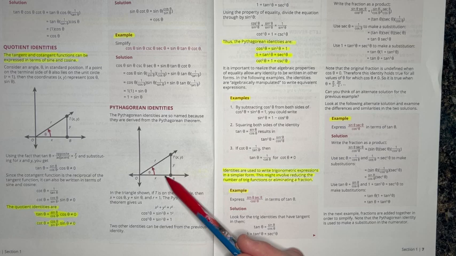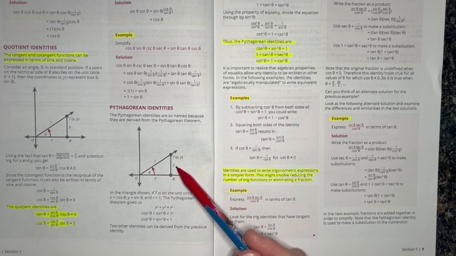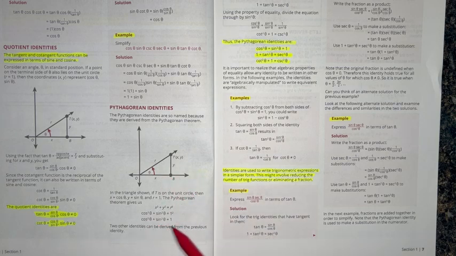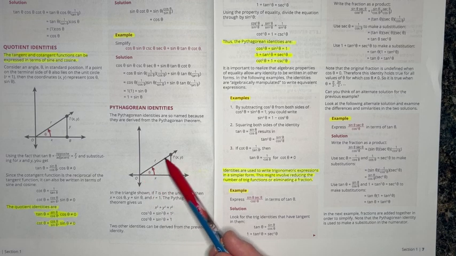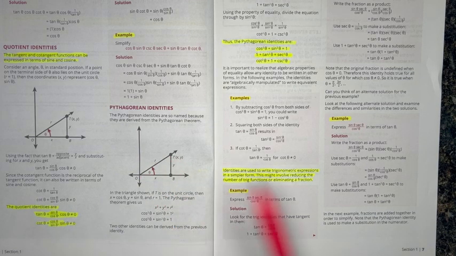If x is the cosine and y is the sine, then cosine squared plus sine squared equals 1, because remember, on the unit circle, the radius is always 1. That's what makes it a special thing. So that is a Pythagorean identity.